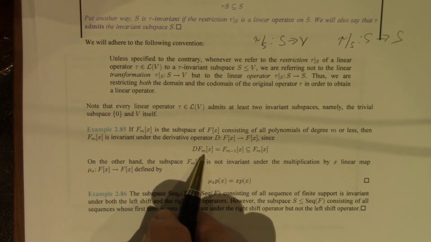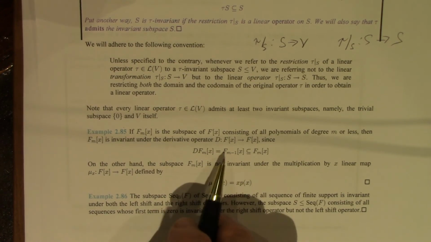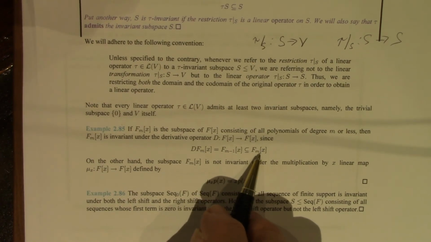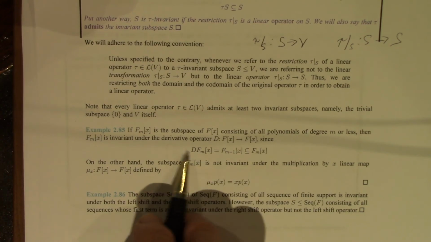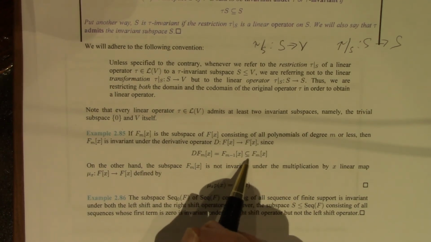So D maps this subspace into itself. It does not map the subspace onto itself, because you can't get, say, x to the m by differentiating a polynomial of degree m or less. So this is actually a proper inclusion.